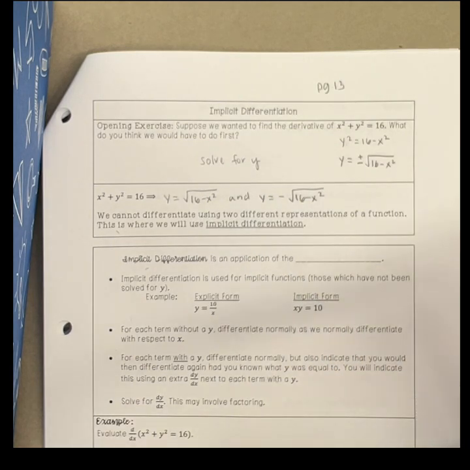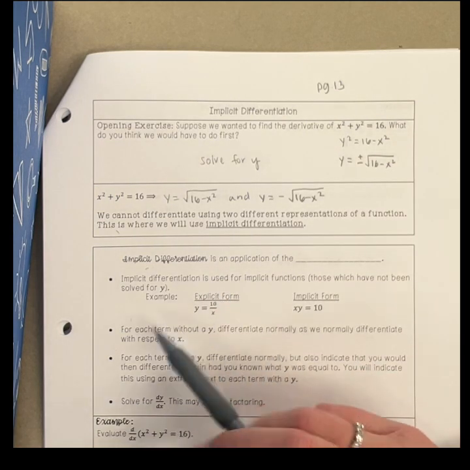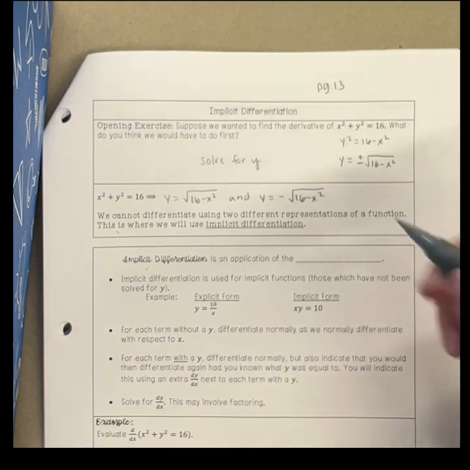A lot of the functions you see in this section, they're going to kind of look crazier than this. They're not necessarily going to be very easy to solve for y. This one was easy in comparison. So this is the technique we're going to use. Implicit differentiation is an application of the chain rule.